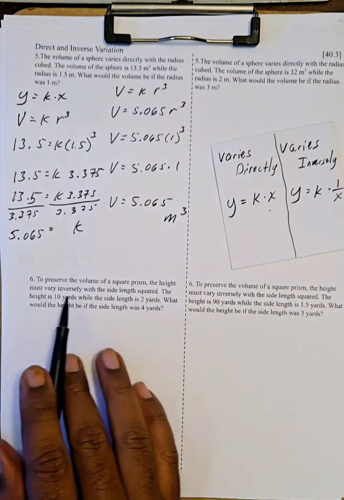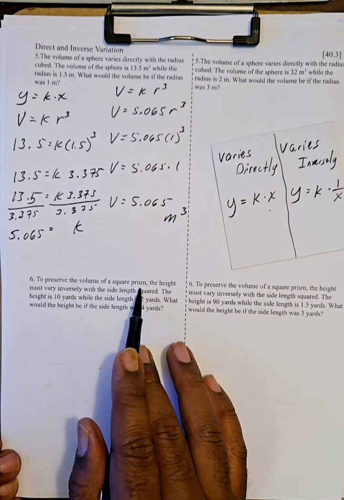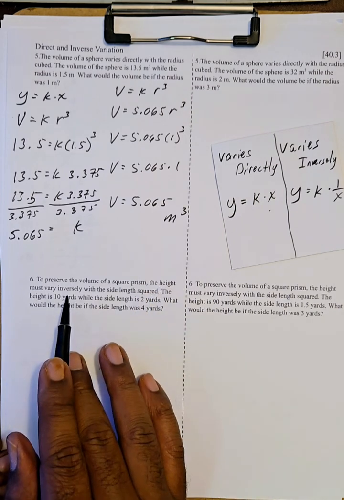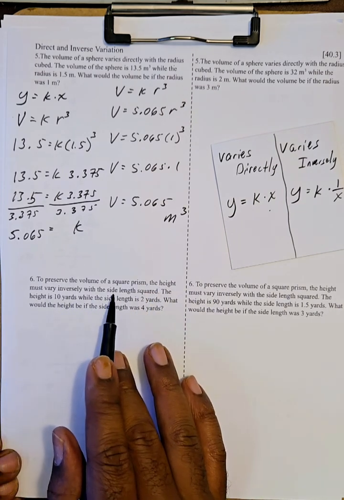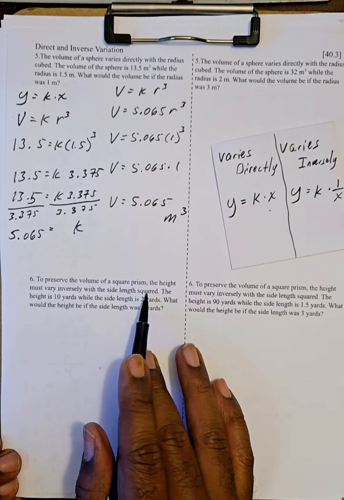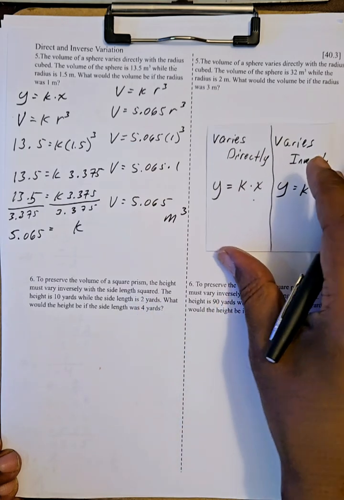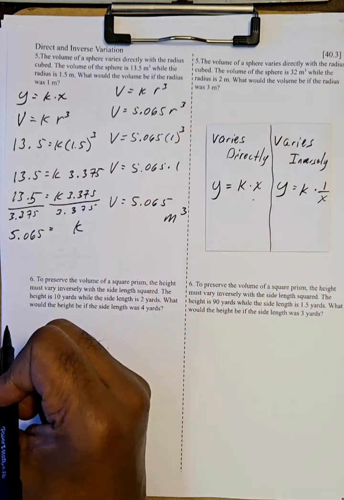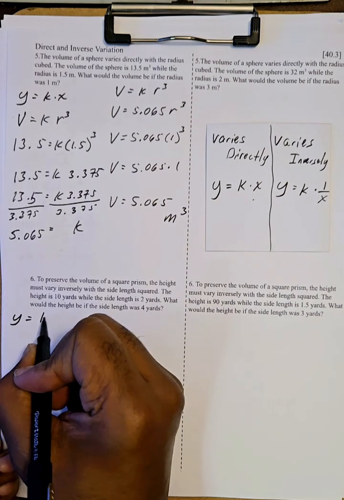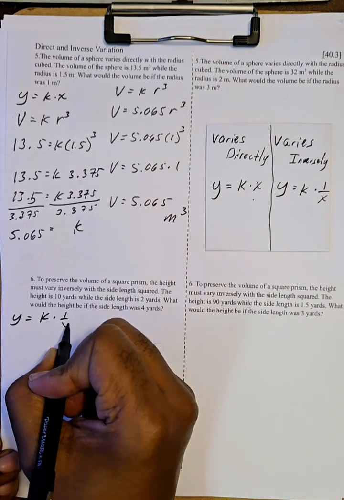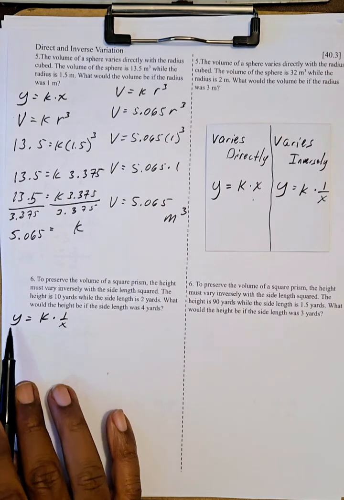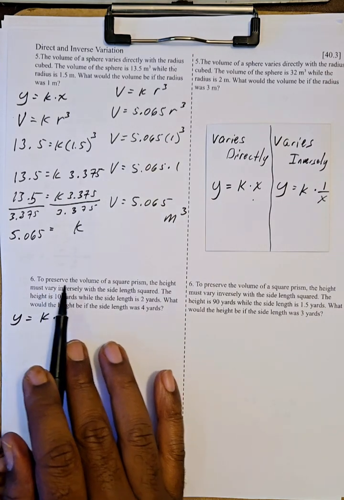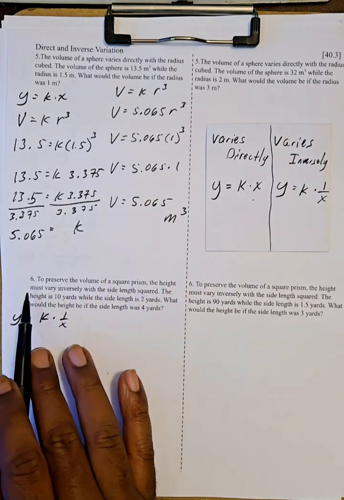Okay, to preserve the volume of a square prism, the height must vary inversely with the side length squared. All right, so this varies inversely. So this will be y equals a constant times 1 over x. Now, y in this case, to preserve the volume, the height must vary inversely.